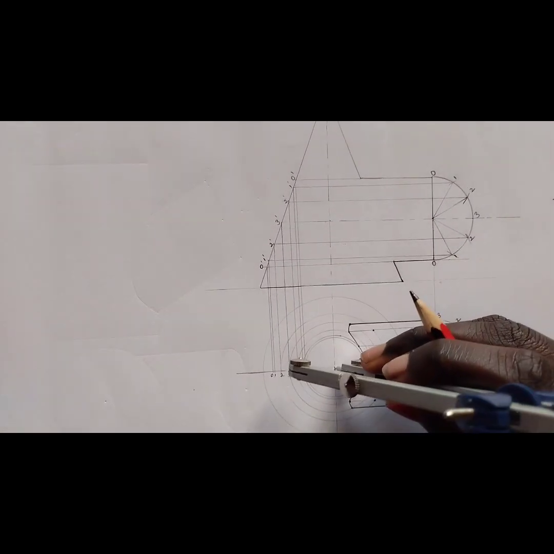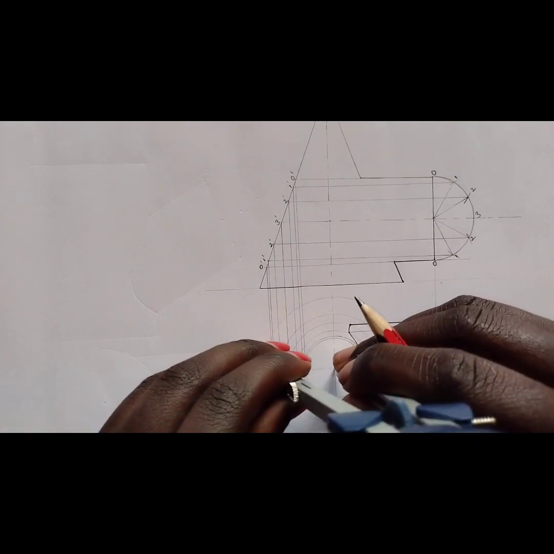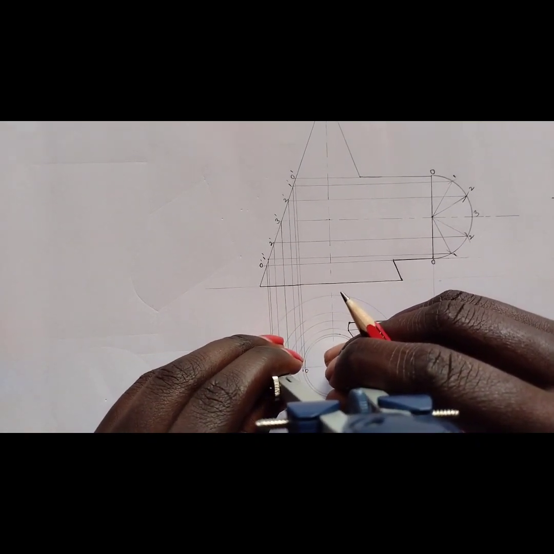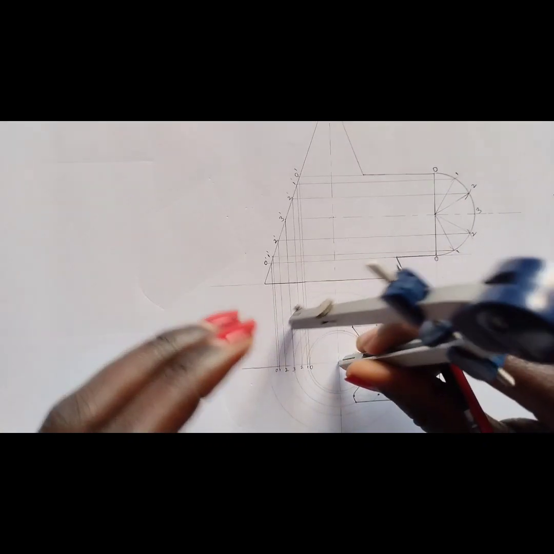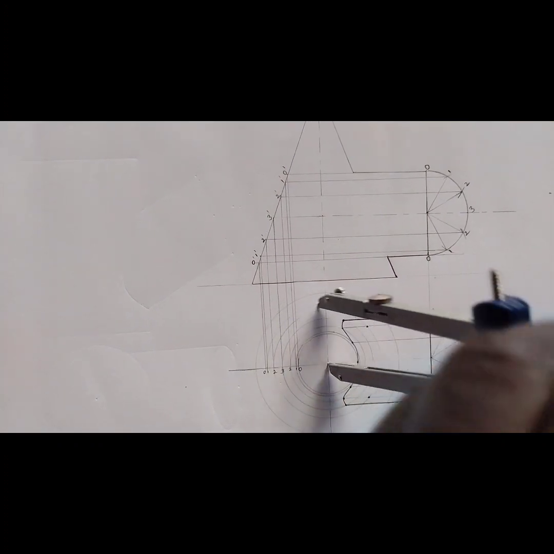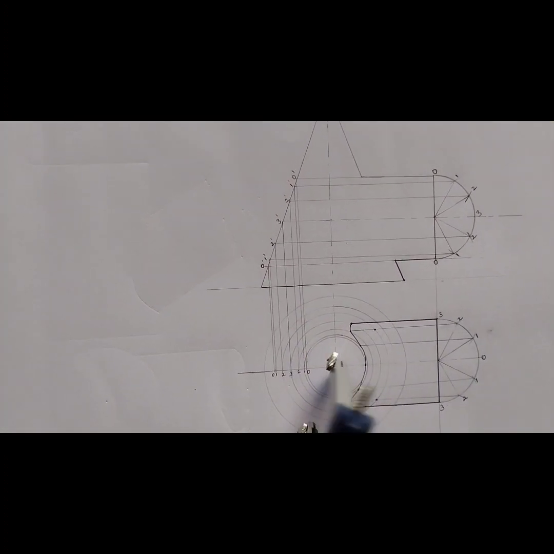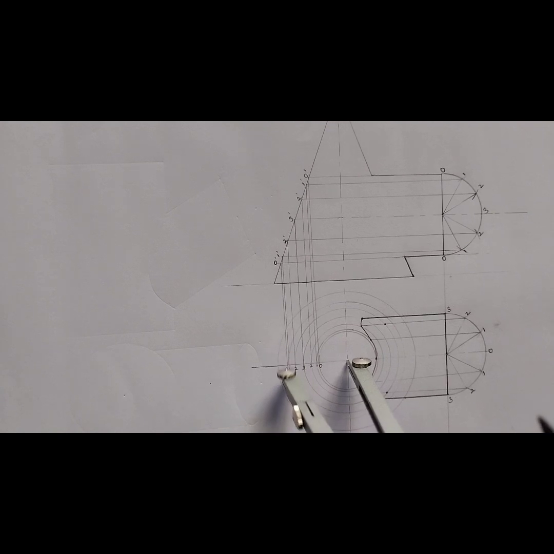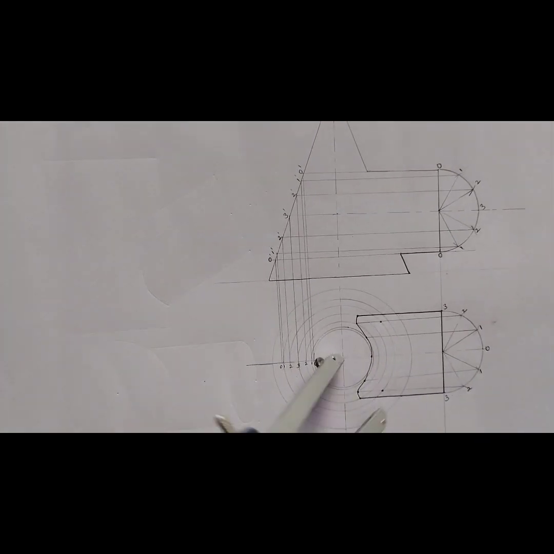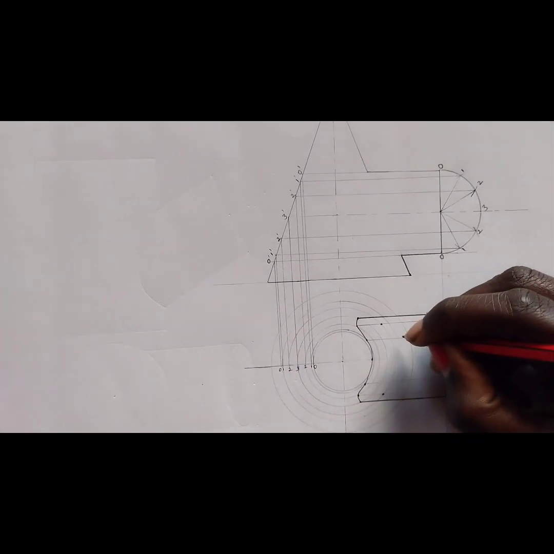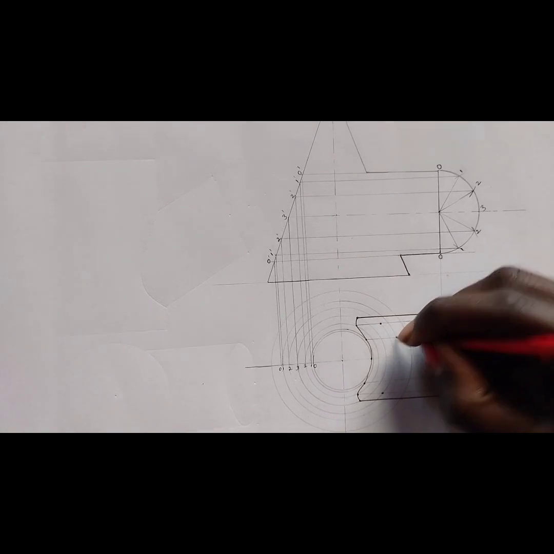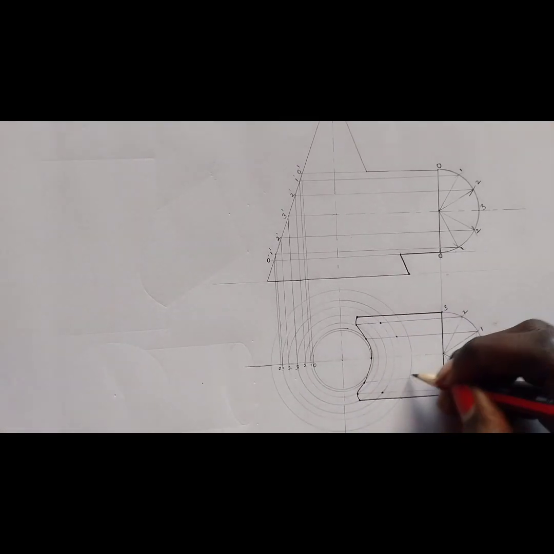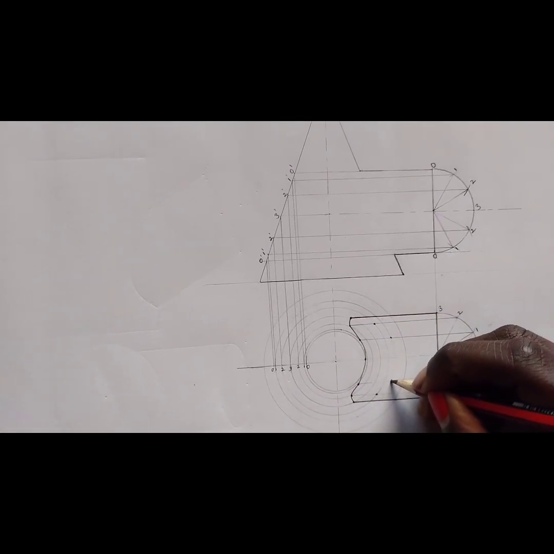From there, open to point 1 and draw another circle. Make sure you are keen. So we have that to line 1, it meets our line 1 there.